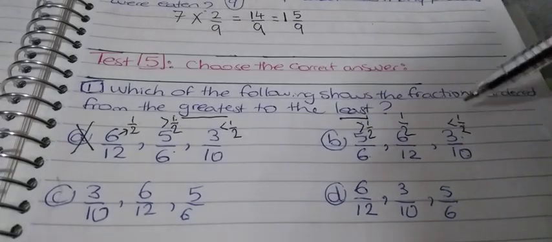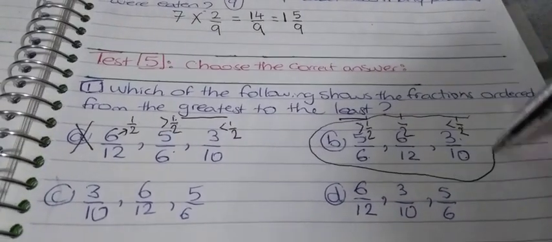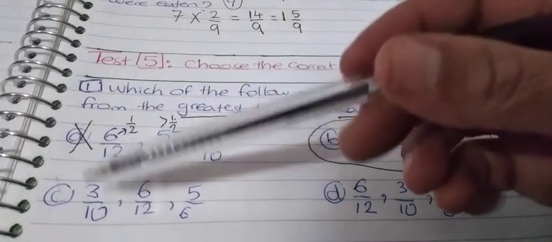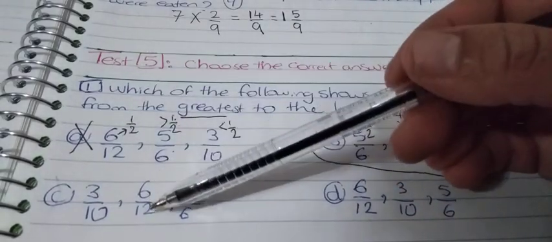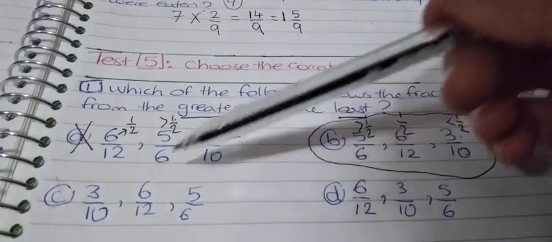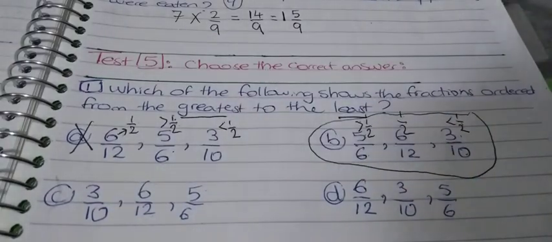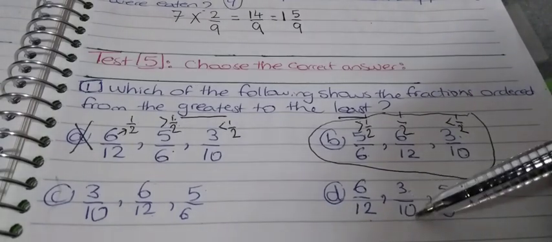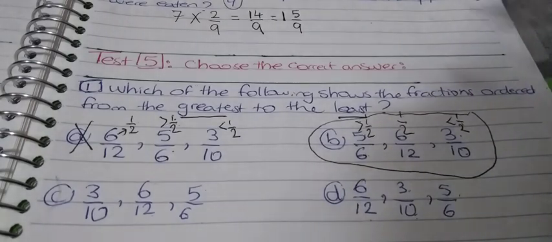So this one is the right answer because it goes from the greatest to the least. Here, 3 over 10 is less than half, and 6 over 12 is half, and 5 over 6 is more than half. So this one is from the least to the greatest. Here, 6 over 12 is half, and 3 over 10 is less than half, and 5 over 6 is more than half. So it's wrong.